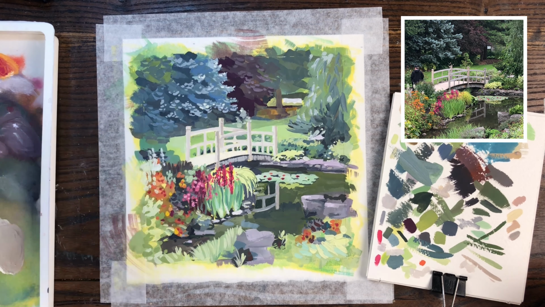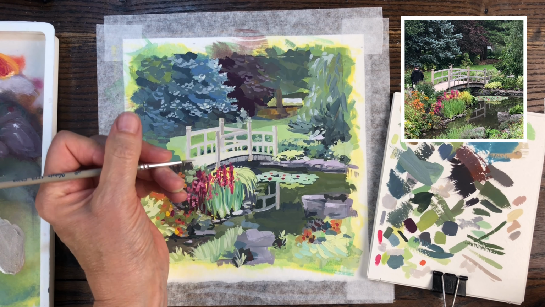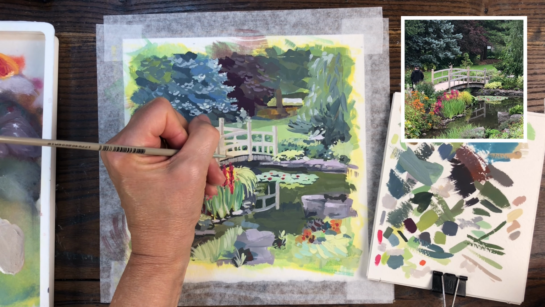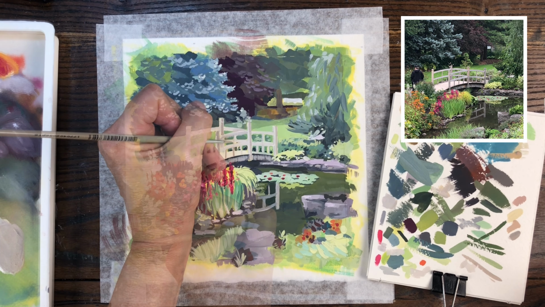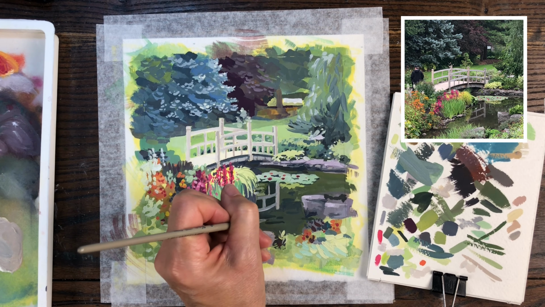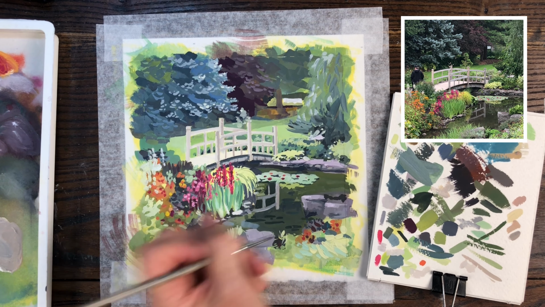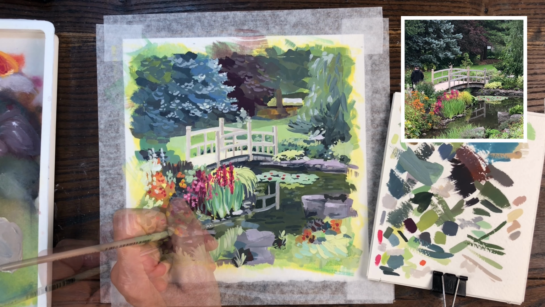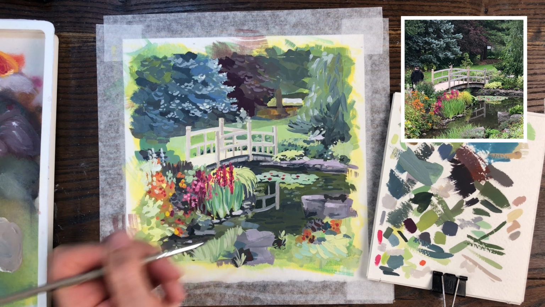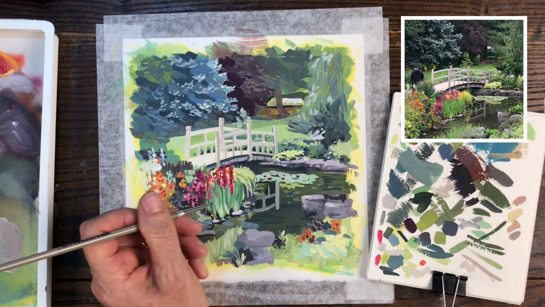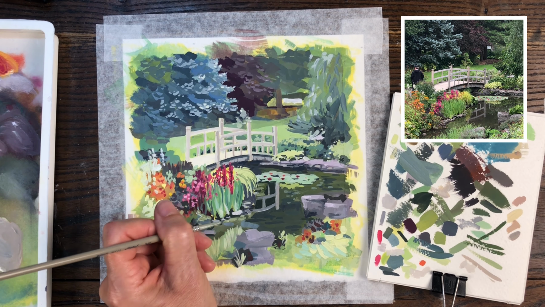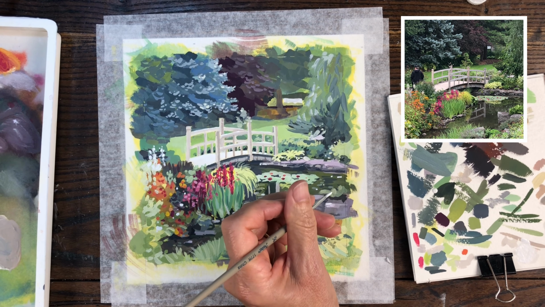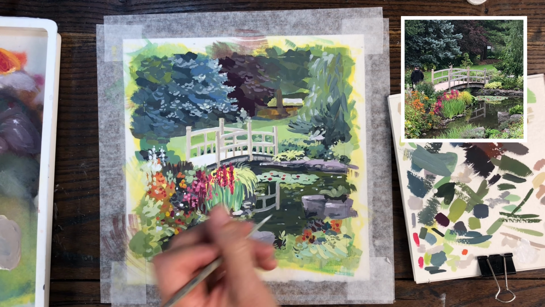I decide to tone down the bridge, but leave the ramp that goes over completely white. So that part is leading your eye to the other side of the painting. And the way I like to finish a painting off is by adding some white highlights.